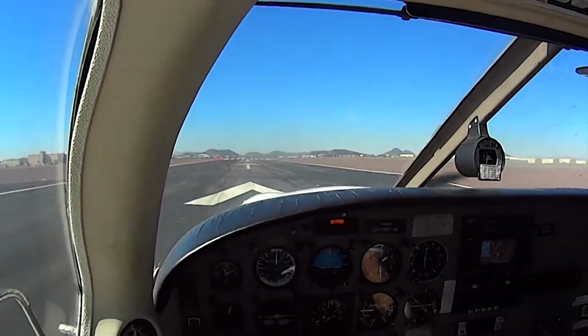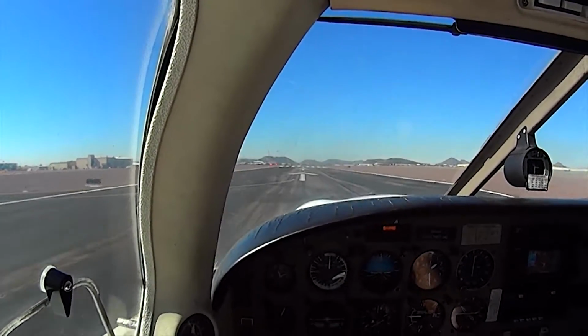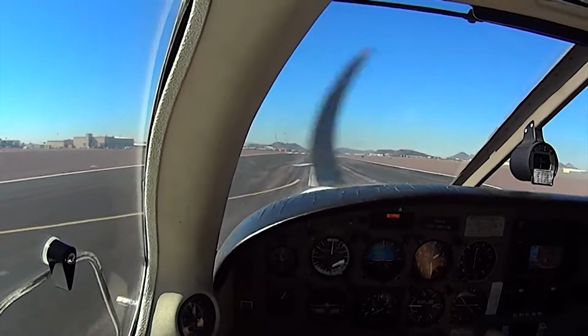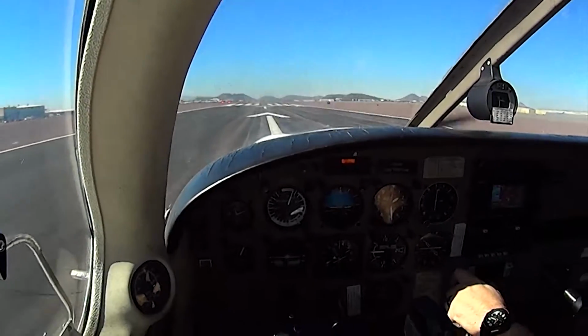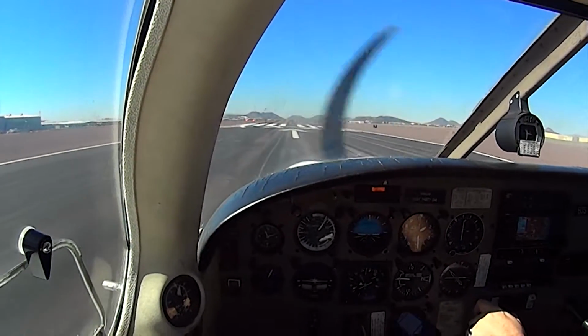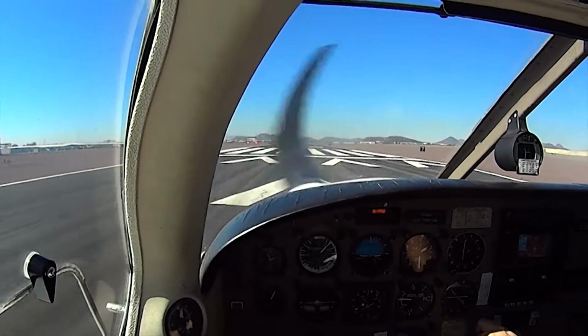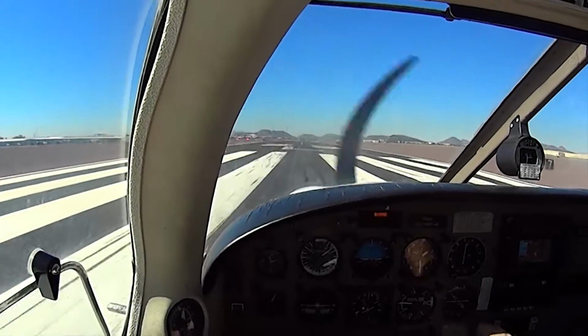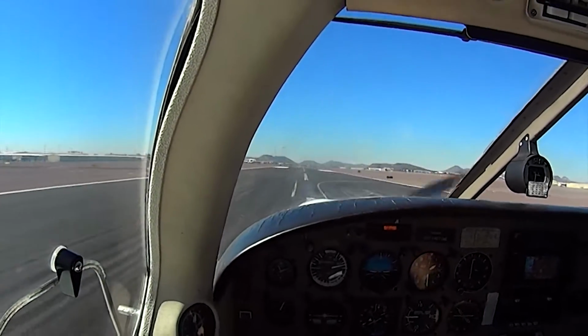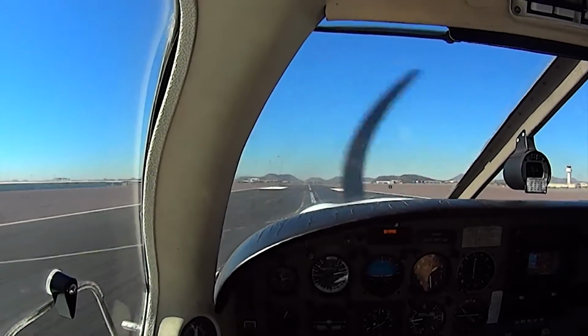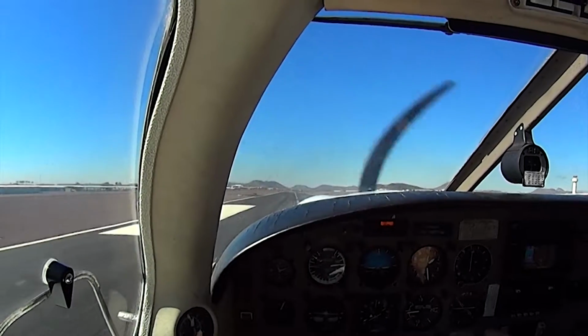Okay, we'll have full power. Power set, engine instruments in the green. You'll notice when you do this, a lot of right rudder is needed. Okay, airspeed's alive. Runway 25. Okay, 60, we'll rotate, add back pressure, raise the nose, let it come off. Add right rudder, maintain centerline.